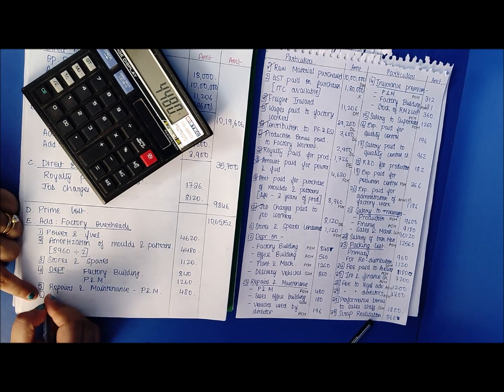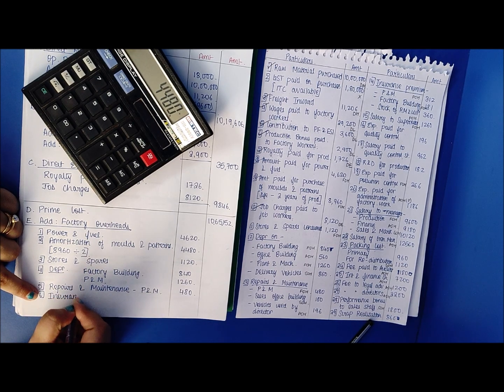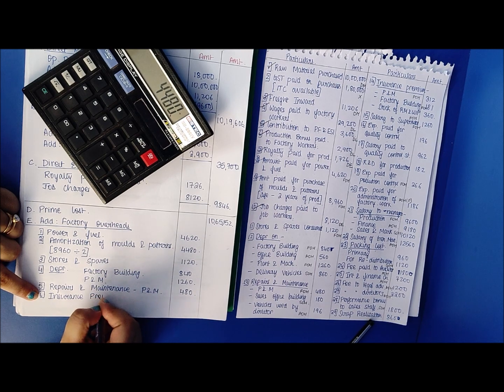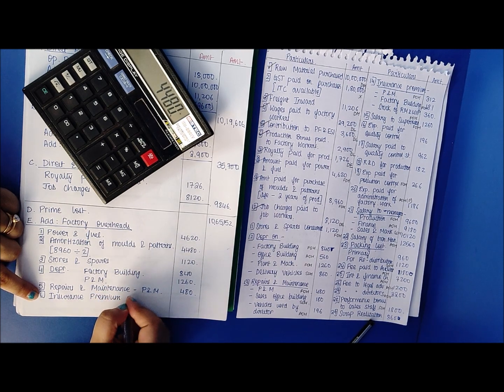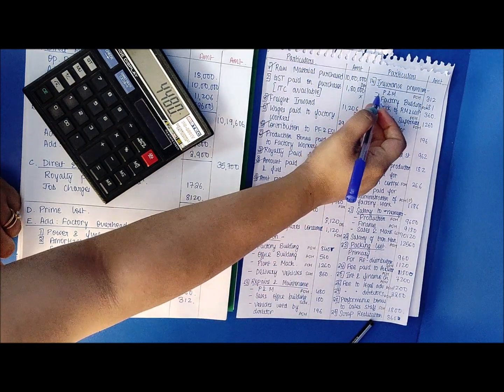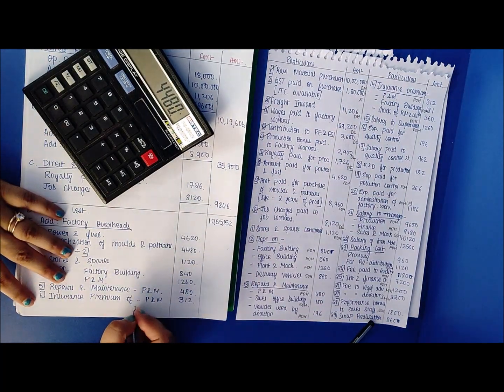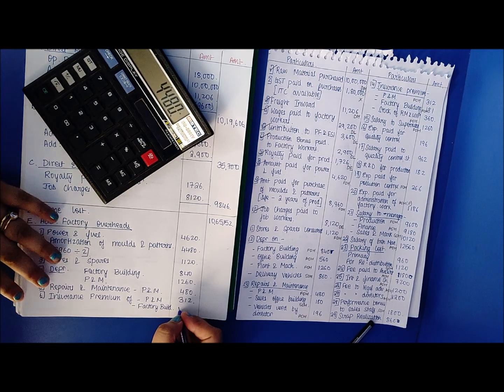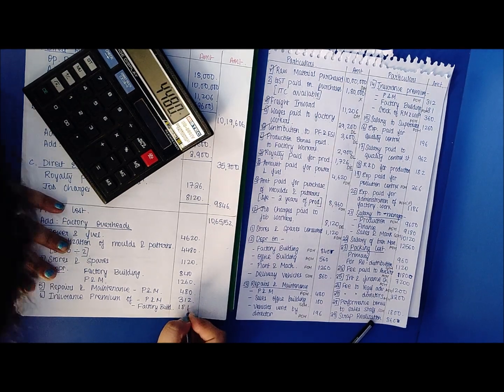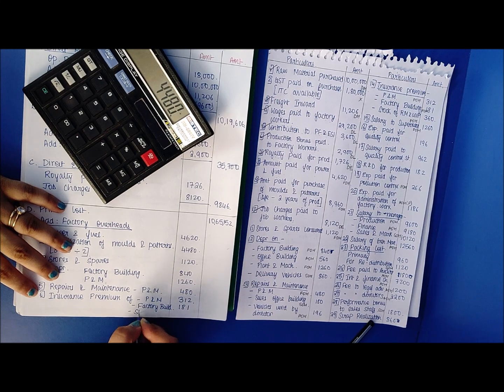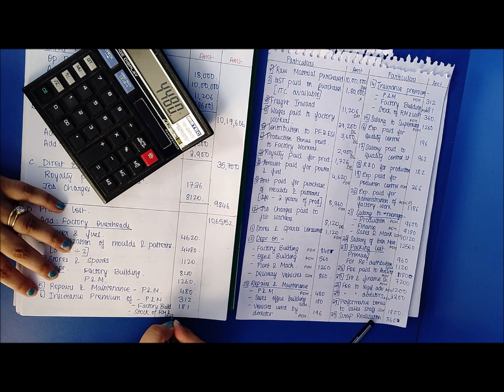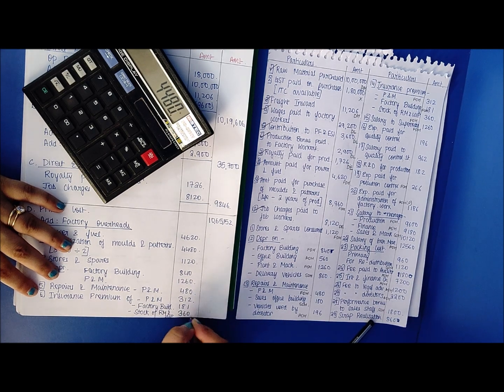Next is insurance. Premium of plant and machinery 312, which is here. Next is factory building. That is 181. We have stock of raw material and WIP. That is 360.